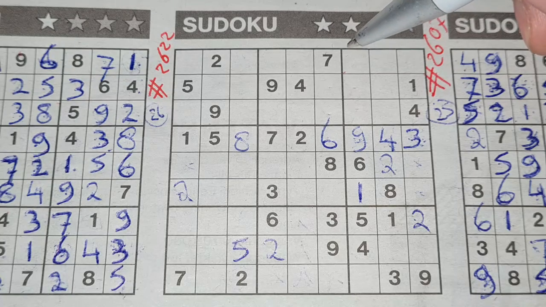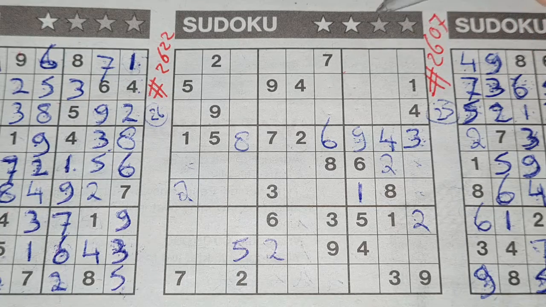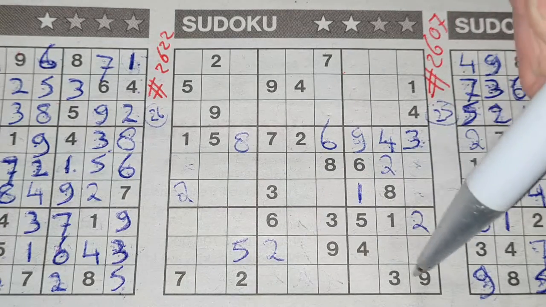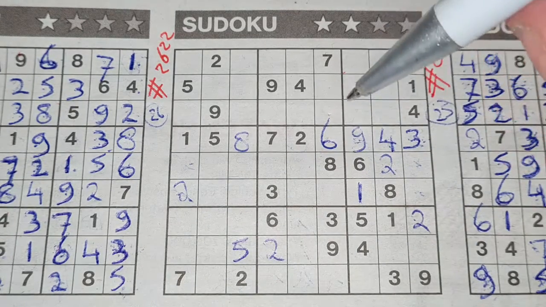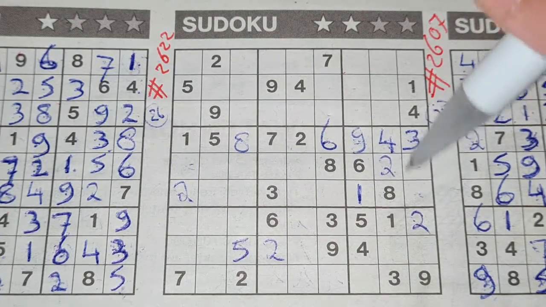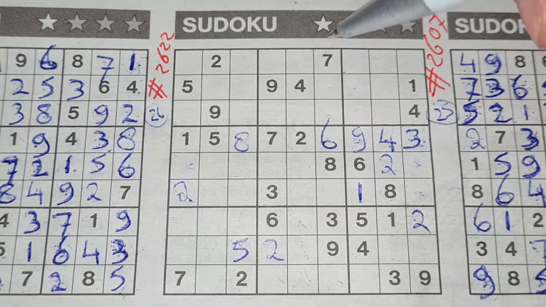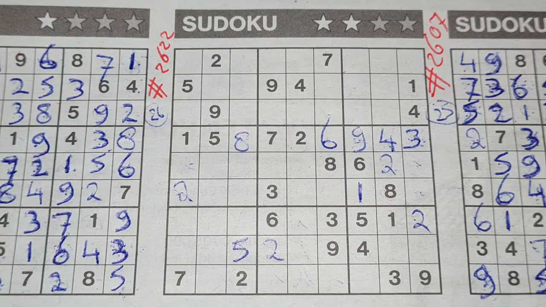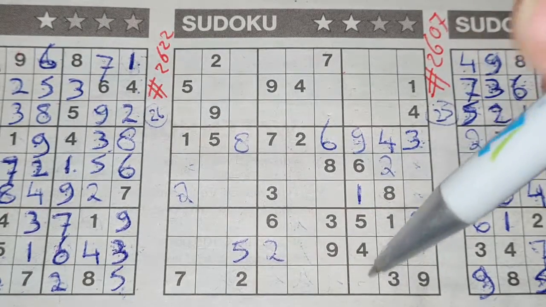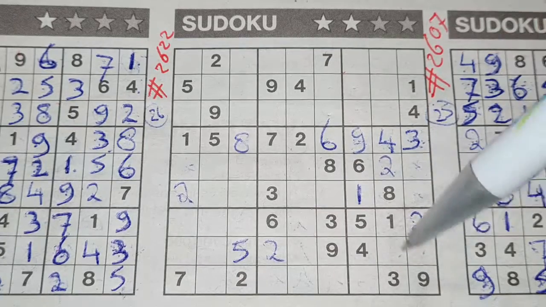How about the number 7? Yes, in this big square. 3 missing numbers in this big square.